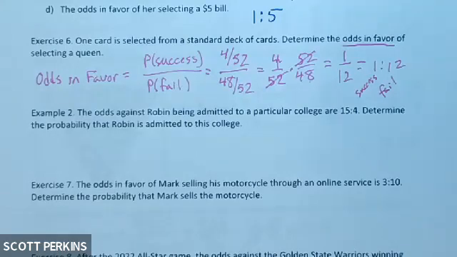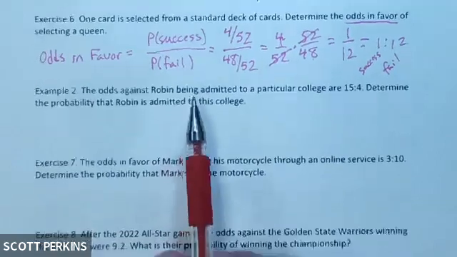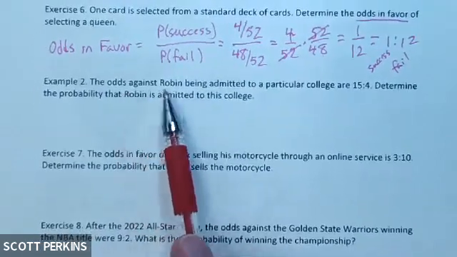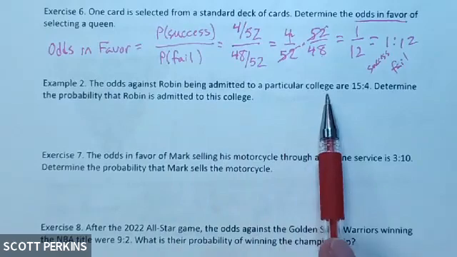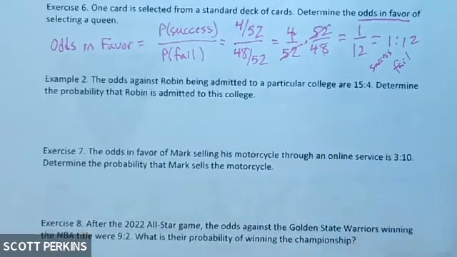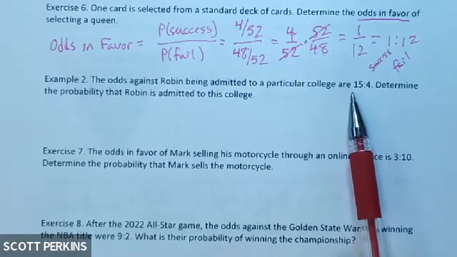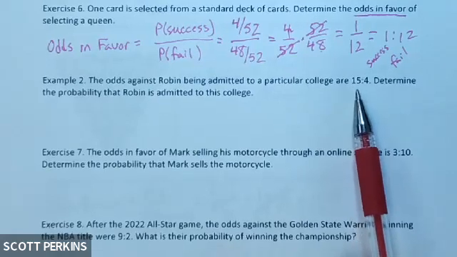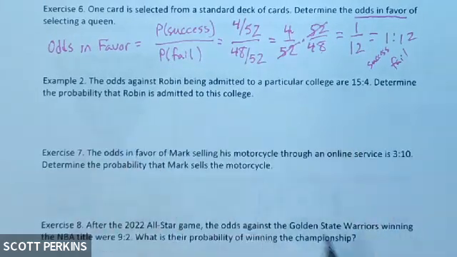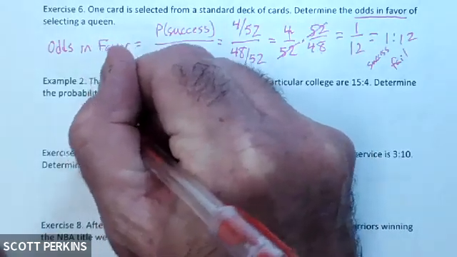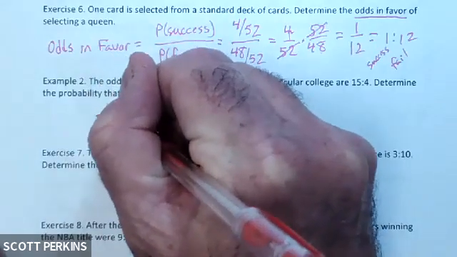Now what we're going to do with these last 3 problems is we are going to do the reverse. Let's say we're given the odds, and then I want to calculate what's the probability that's related to that. Okay, so in my example right here, I've got the odds against Robin being admitted to a particular college are 15 to 4. So it's a competitive thing, and these are the long-term odds that have been published. Determine the probability that Robin is admitted to the college. Okay, great. So we want to know what's the probability that Robin is admitted.